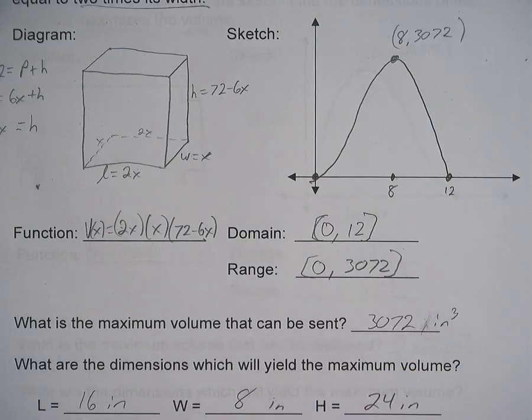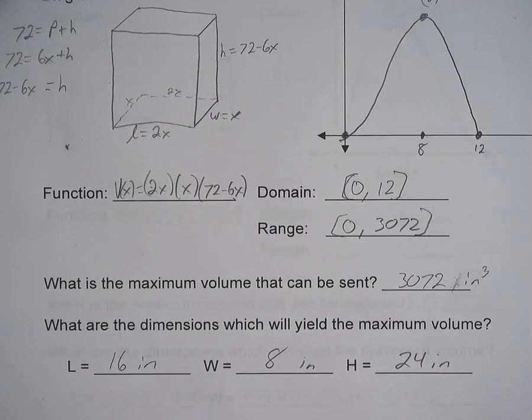So not too crazy of a lesson. A lot of box building, a lot of optimization. We call this optimization. It's maximizing junk. And that's all I have. So have at it.